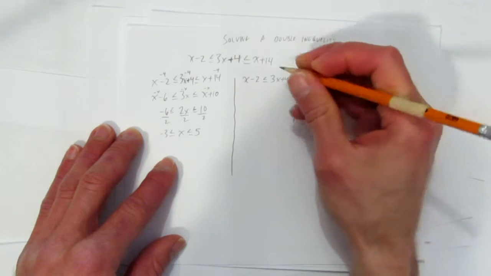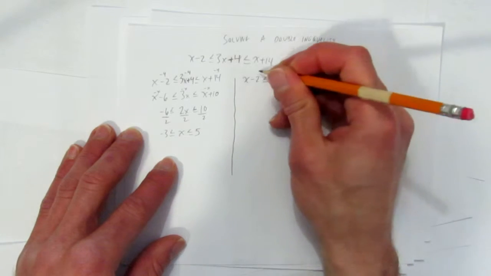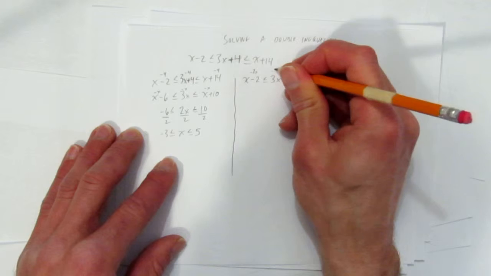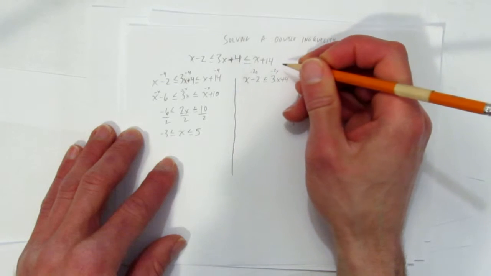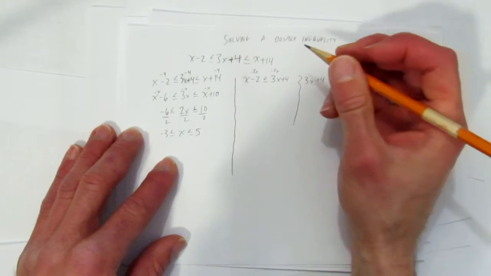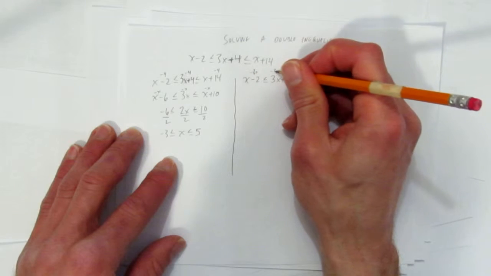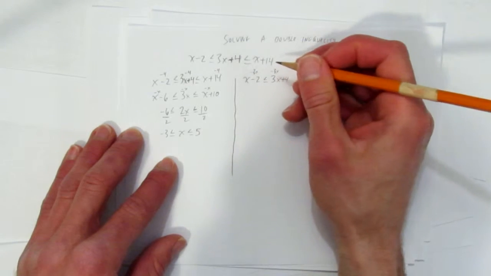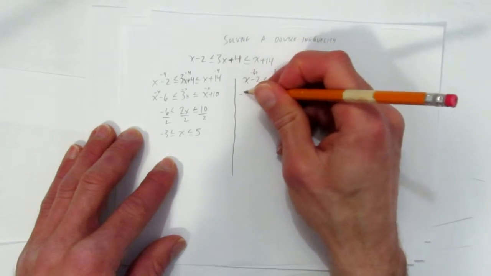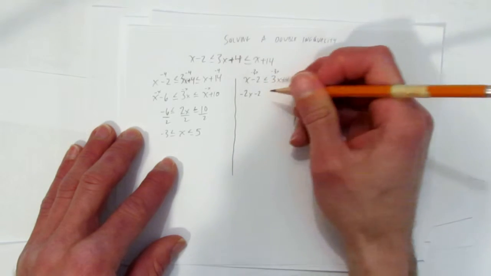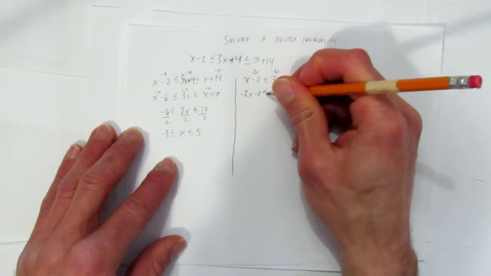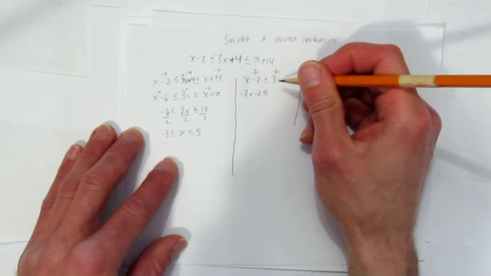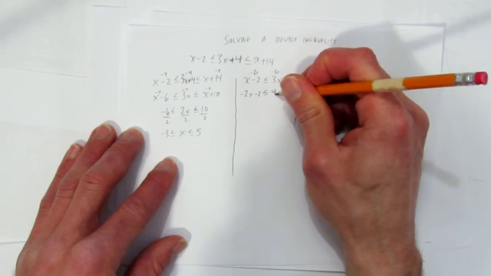So let's solve the first one. How do you solve this? Get the x's to one side. Let's subtract 3x from both sides. What's going to happen there? You get negative 2x minus 2 is less than or equal to, and then over here we just have 4.